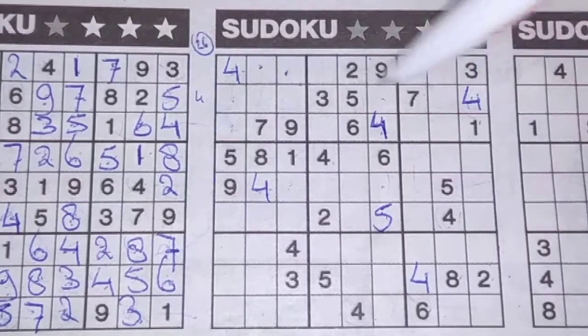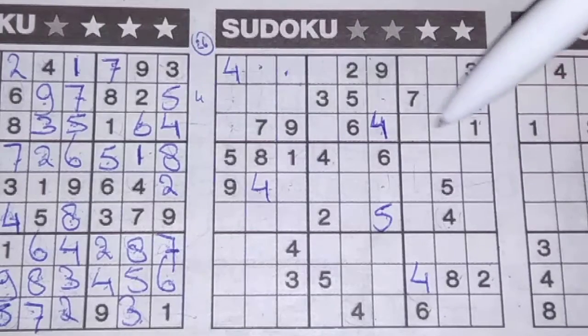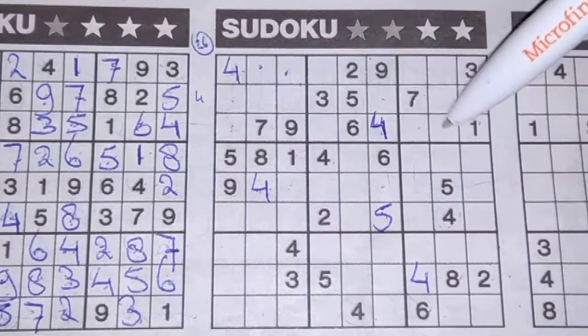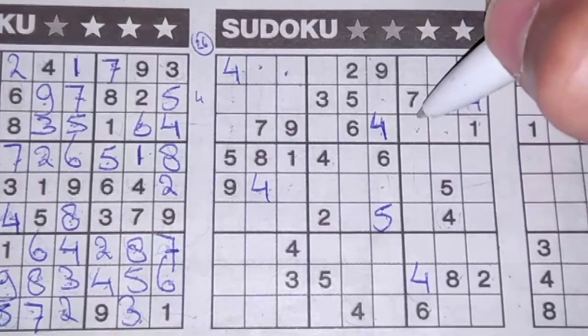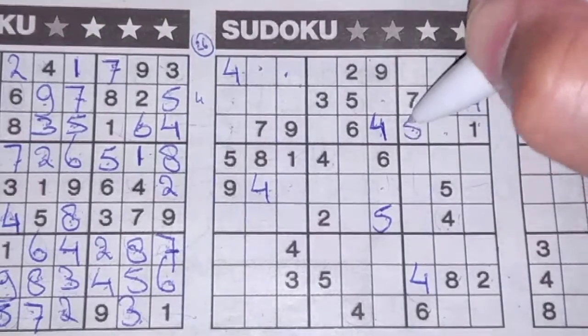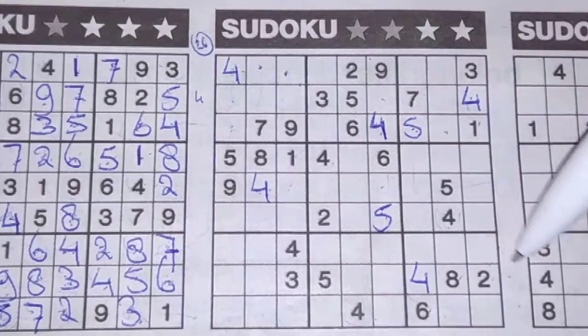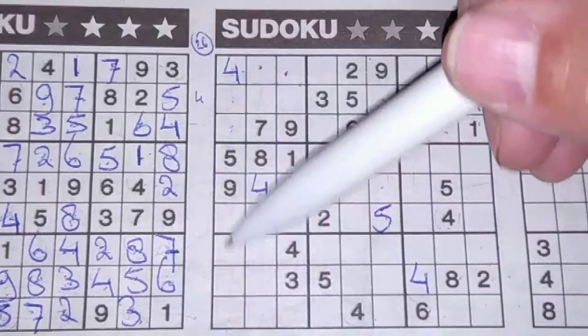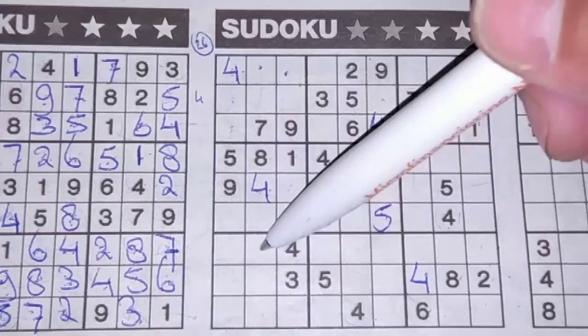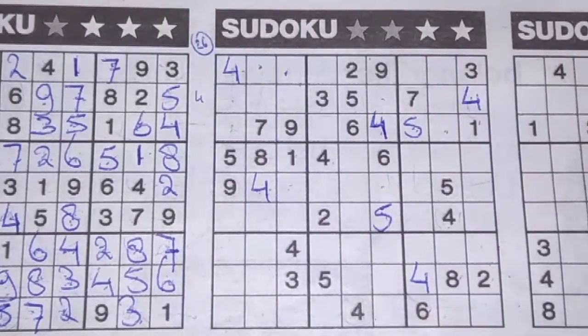In the second row, we have a 5 over there. So in the third row, the only 2 places for the 5 should be here or there. But I see here 5. No 5 there. 5 should be there. Now I cannot continue with the 5. Need to wait for more information.